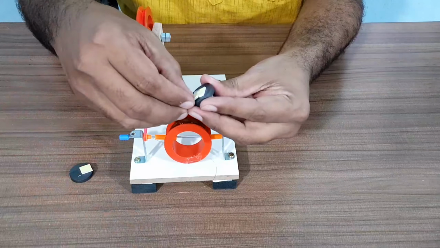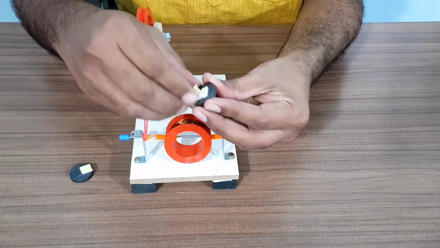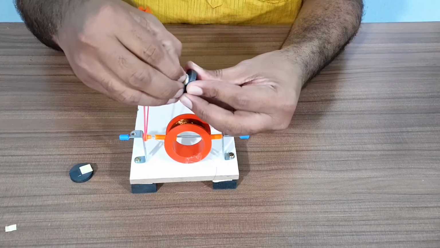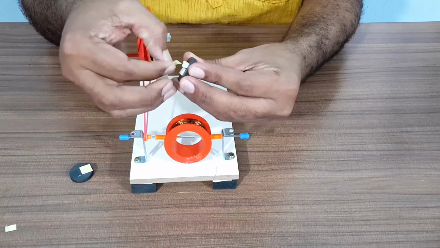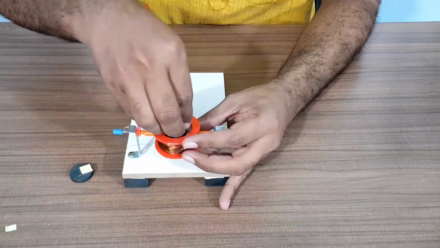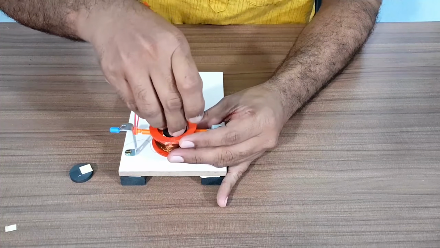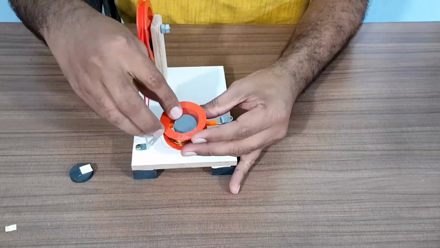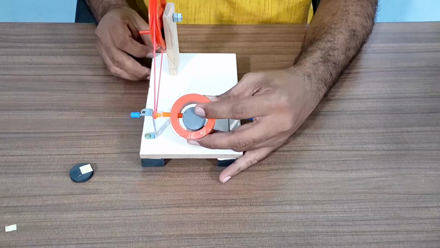In this position, remove the release paper and keep this release paper onto the spoke here. So it should go in the middle, it should not touch the bobbin. So I am not sure if you can see clearly.